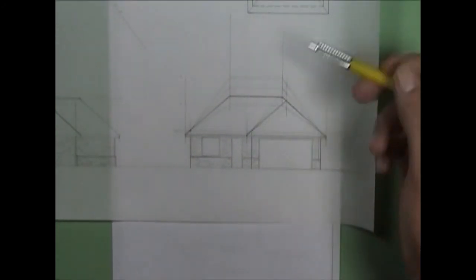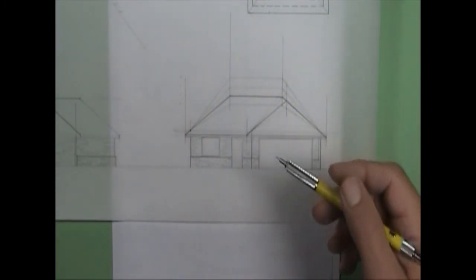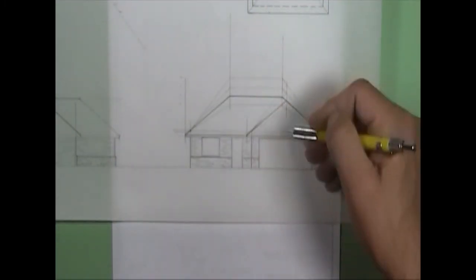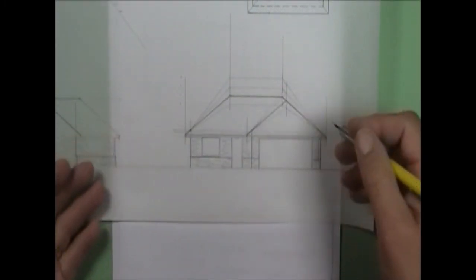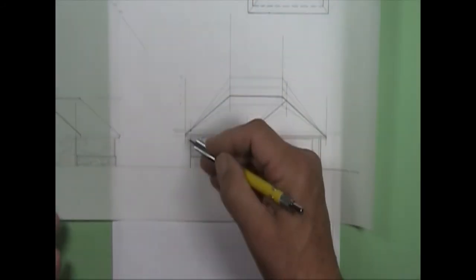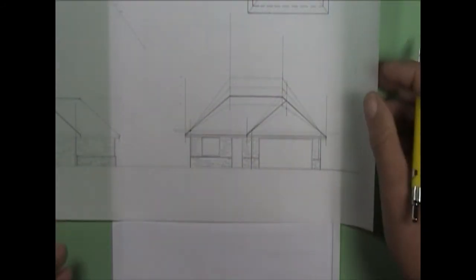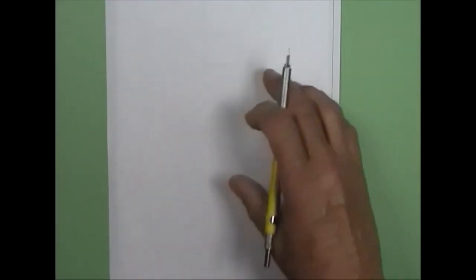So if we're trying to determine what roof slope looks the best, we'll do these kind of quick sketches to figure out how it looks and where the overhang comes down and those kinds of things. And I'll walk you through how to do that on this building.